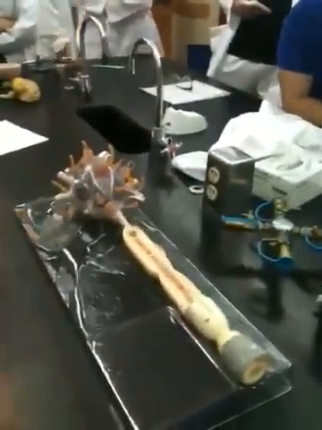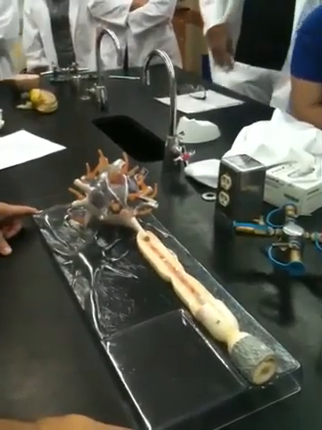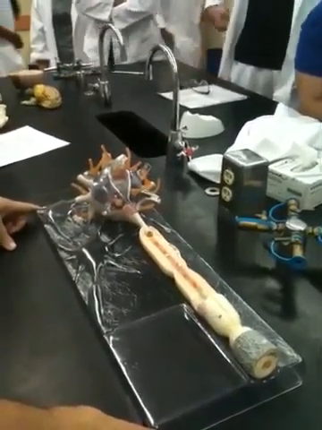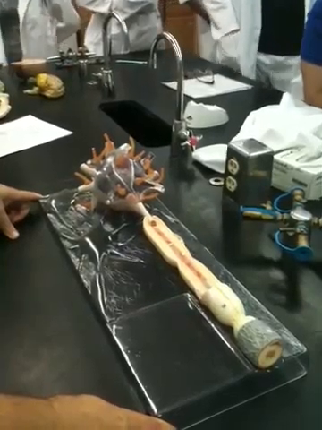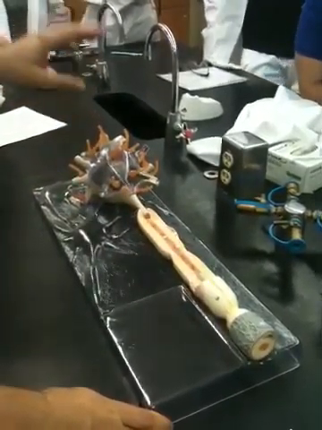Somebody asked me the other day during the test, is a neuron a cell? What is the answer to that question? Yes, a neuron is a cell, right? That's our take-home message for the day.